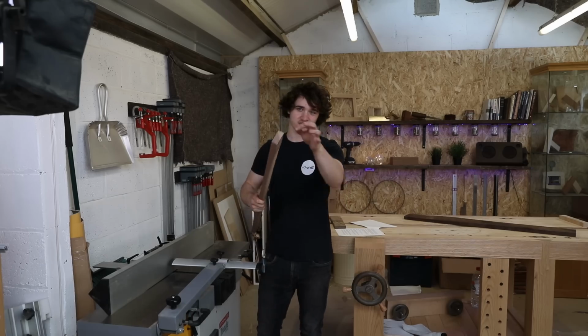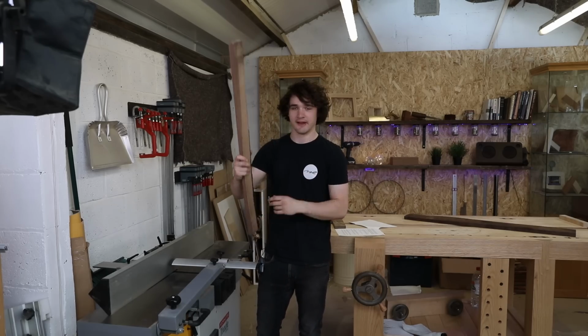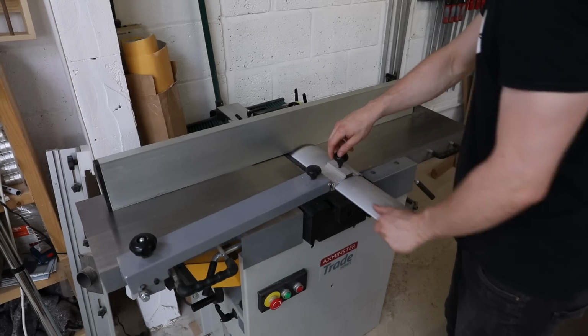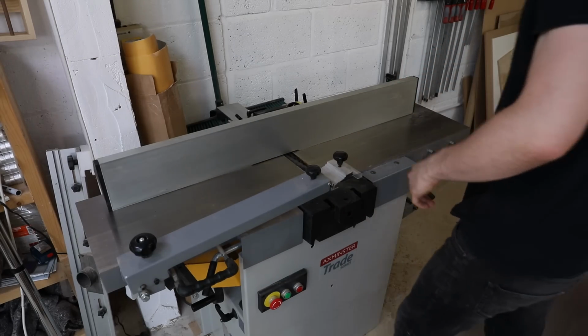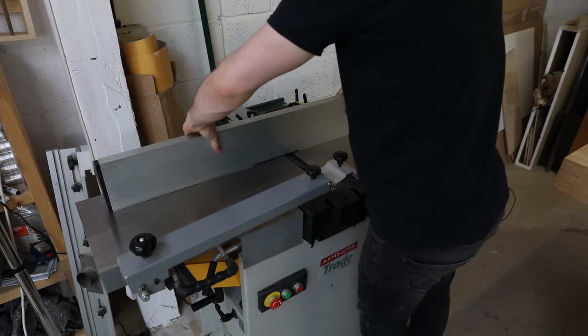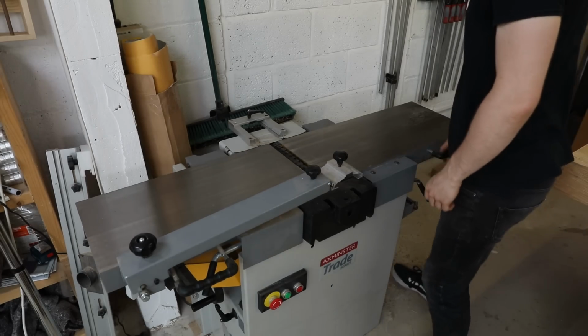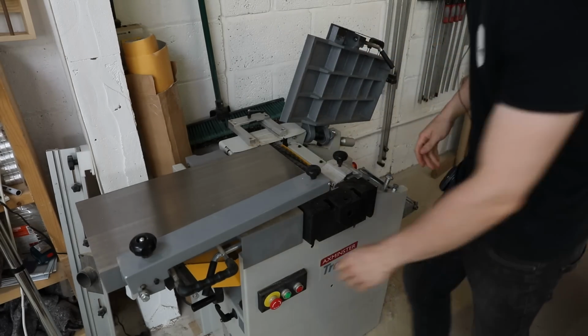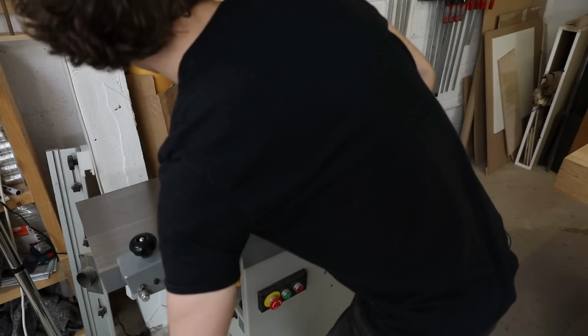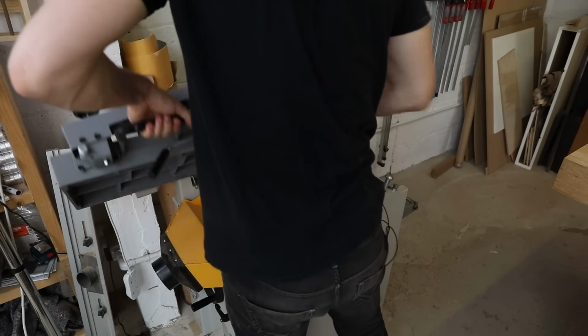The job of this machine is just to take off those little high spots here and there and be very precise with it. Now this is the exact reason why you wouldn't use a thicknesser to plane a board flat. Because as I lift up these tables, you'll see that we've got two feed rollers under here which are going to apply a lot of pressure to the top of the material as it's passing through the machine.